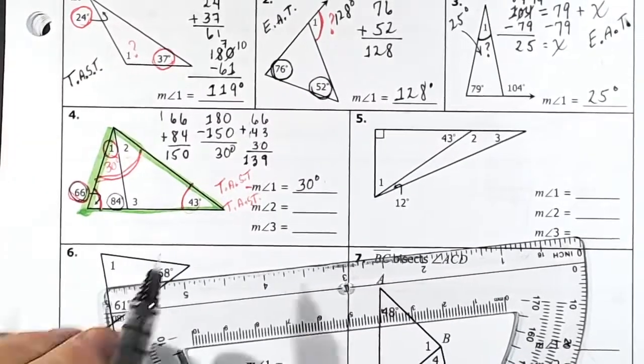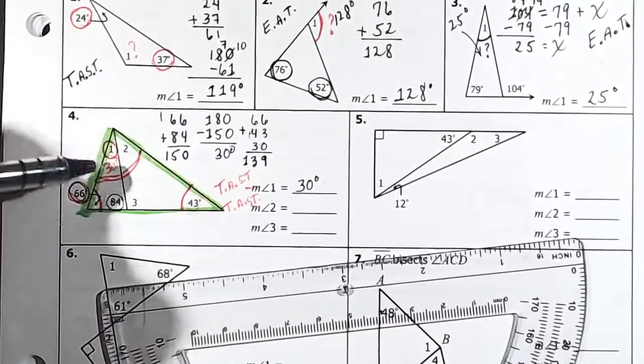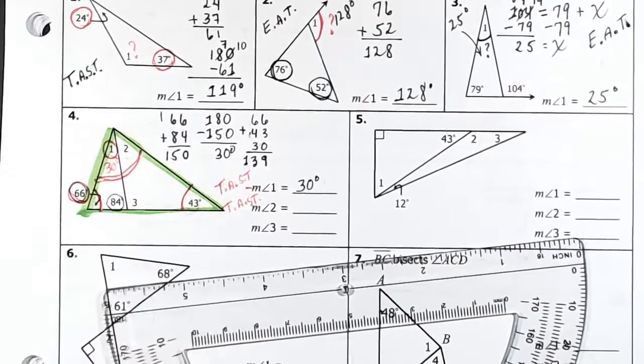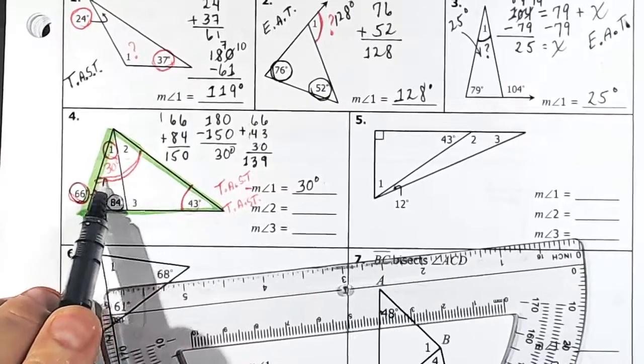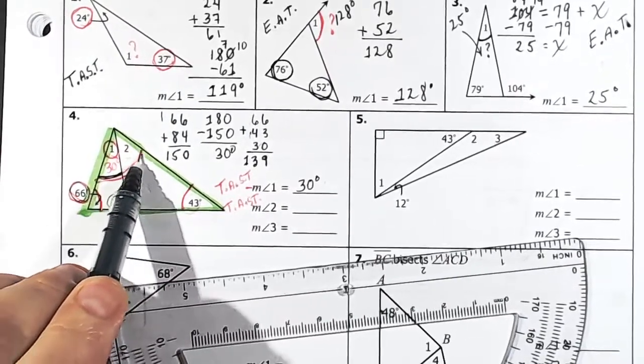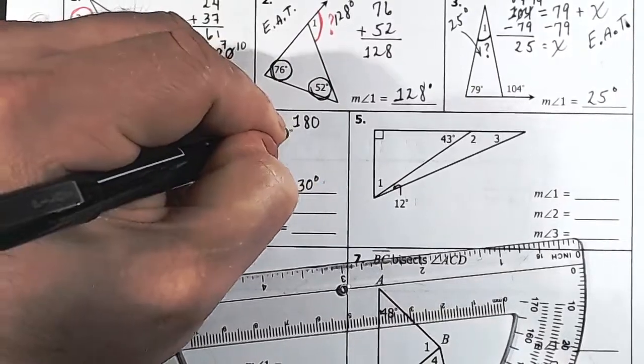Now what I claim by the Triangle Angle Sum Theorem is that if I subtract 139 from 180, I will have the rest of this angle, because I've already got part of it. I just want the rest of it. So let's subtract 139 from 180 and see what we get.